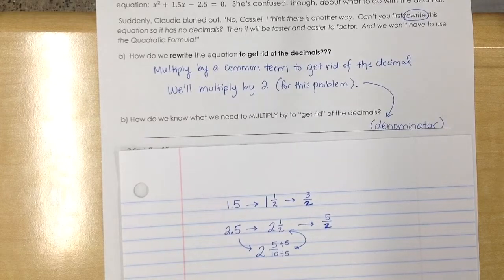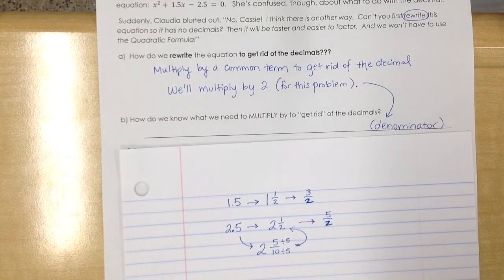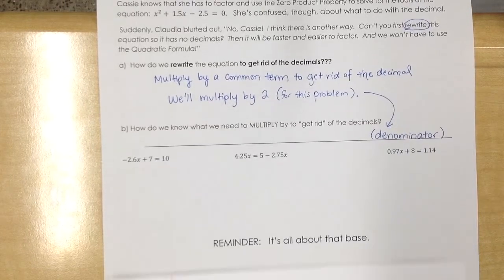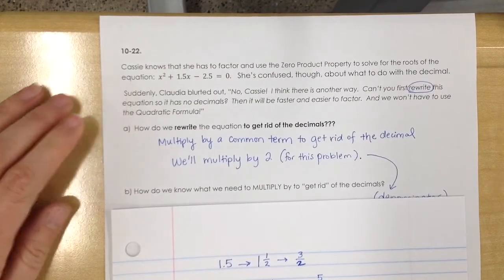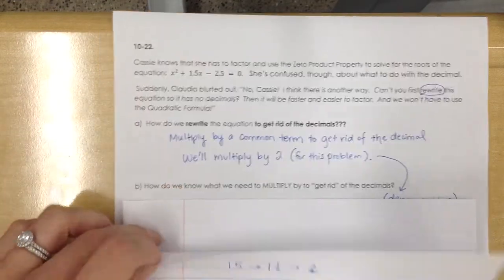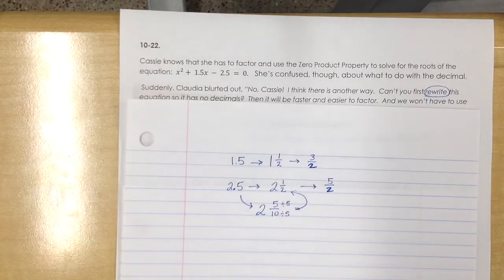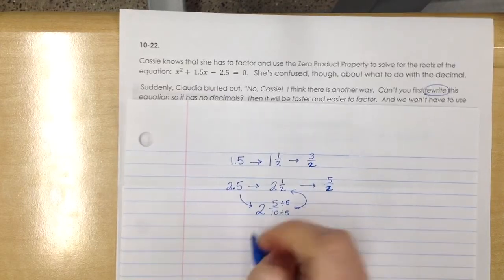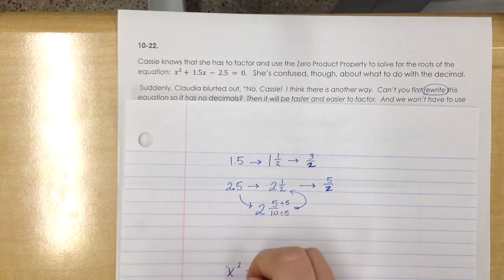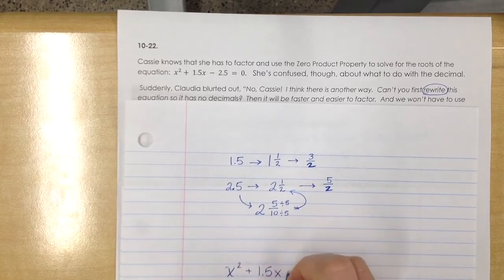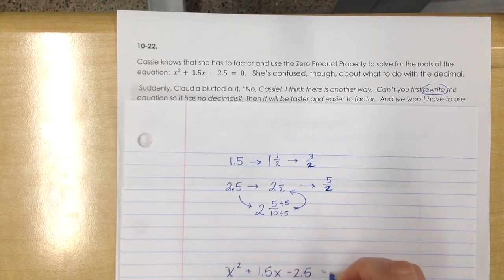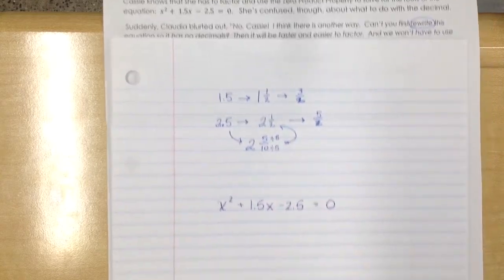And it looks like my pen is dying, so I'm going to go ahead and trade out colors here. All right, so let's go ahead and work this one out. We have x squared plus 1.5x minus 2.5, and of course we set it equal to 0.